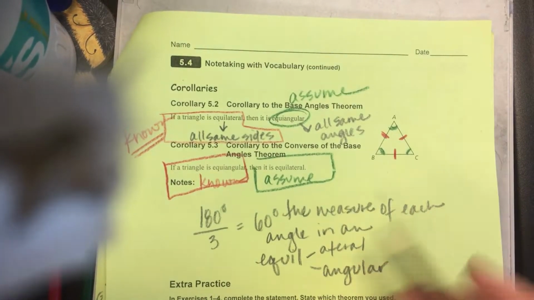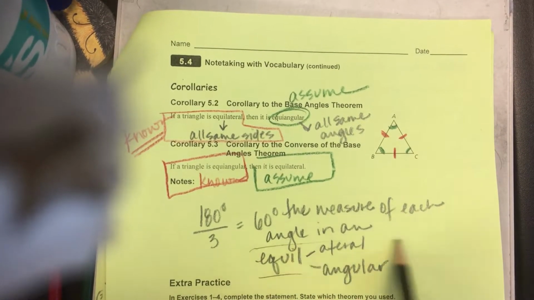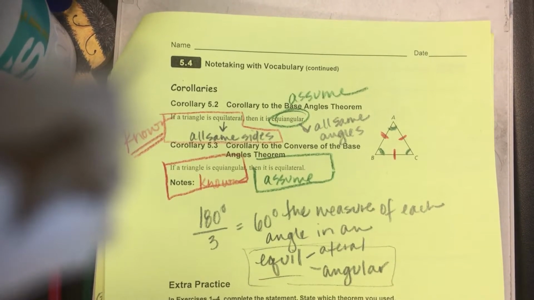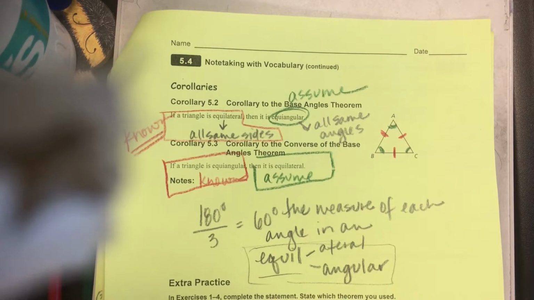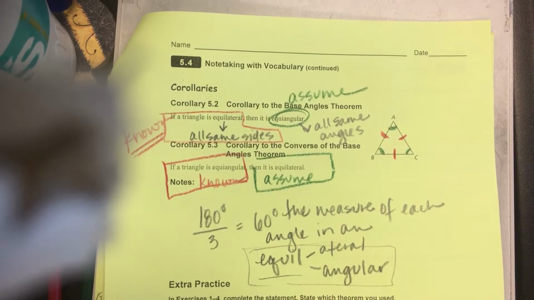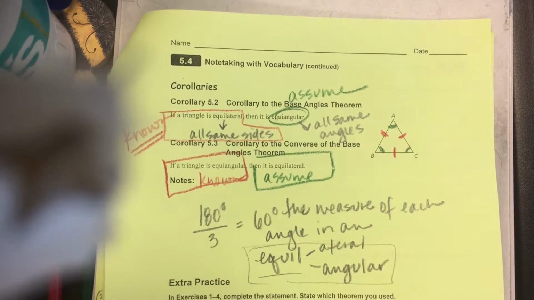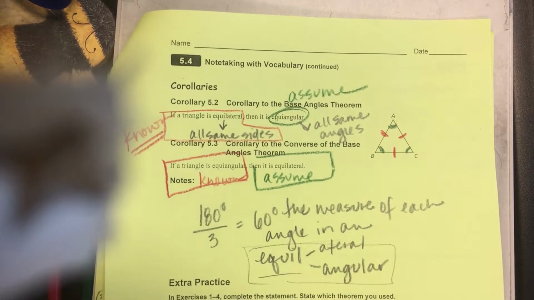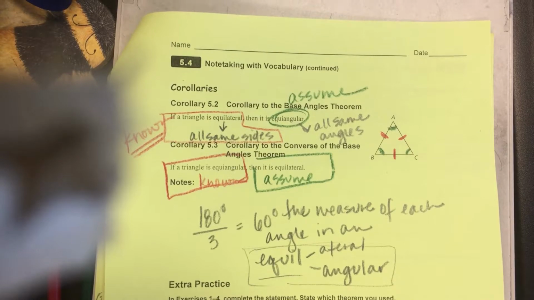Look what I just did there. Split it up. 60 is the measure of each angle in an equilateral, also known as equiangular triangle. If the sides are the same, the angles are the same.